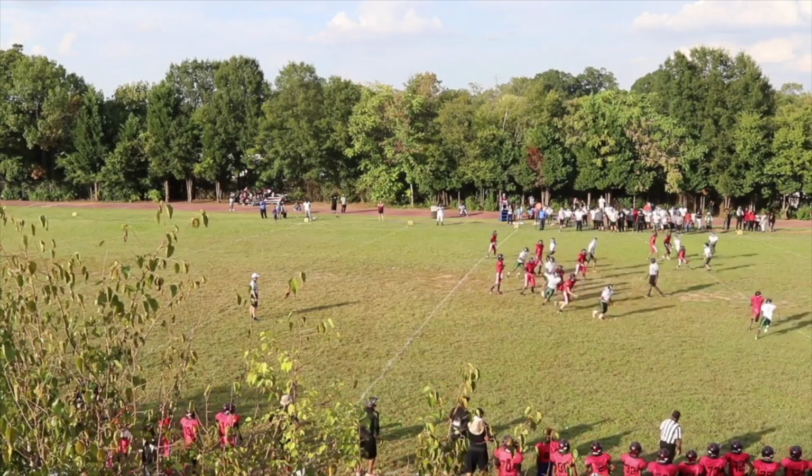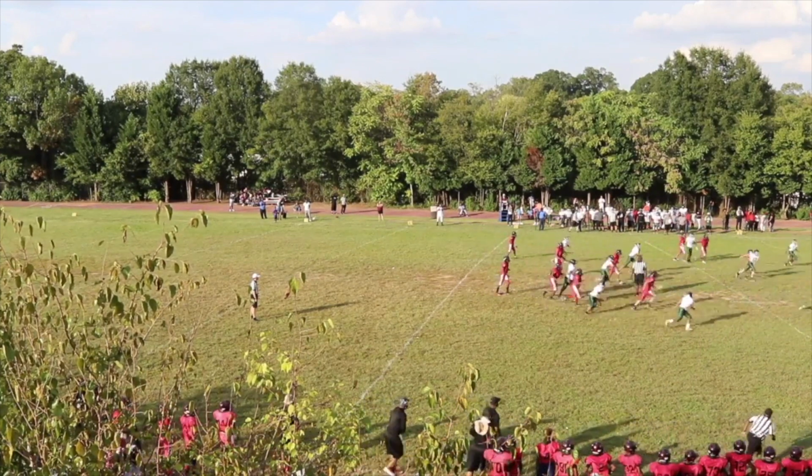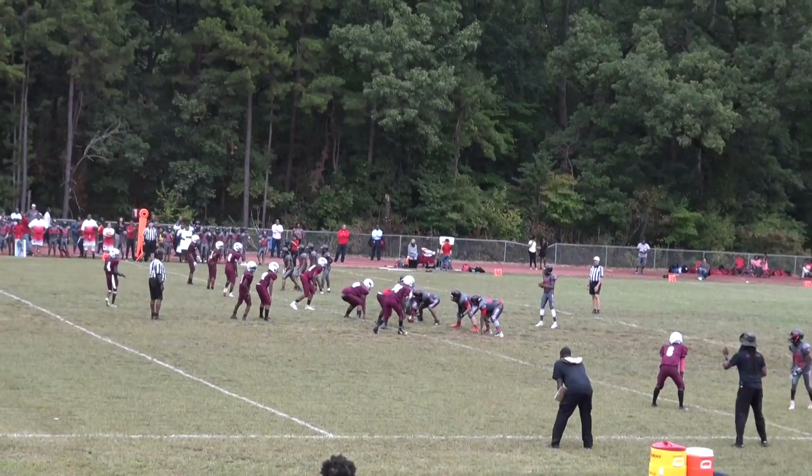So once the ball's caught, then we force and really put the pressure on that cornerback to make that tackle. If he doesn't make the tackle, then it's a touchdown.